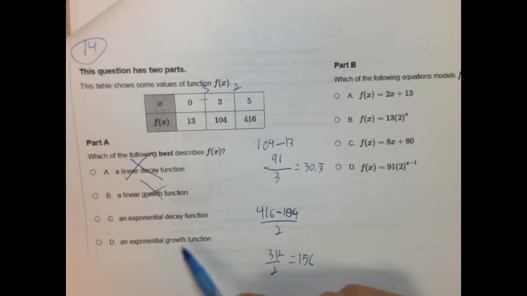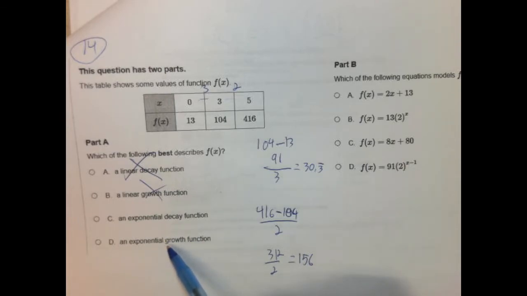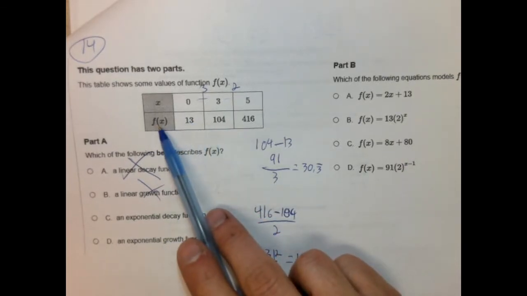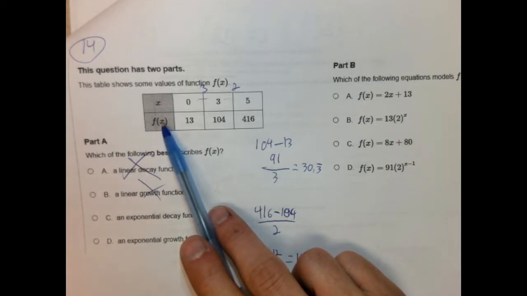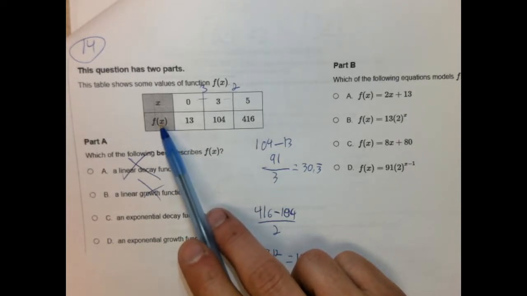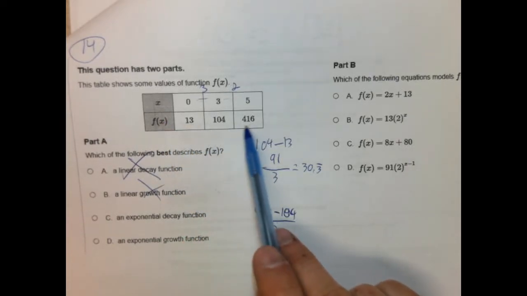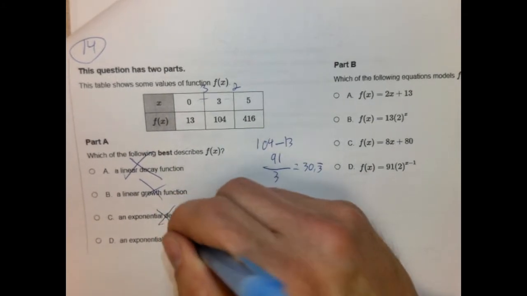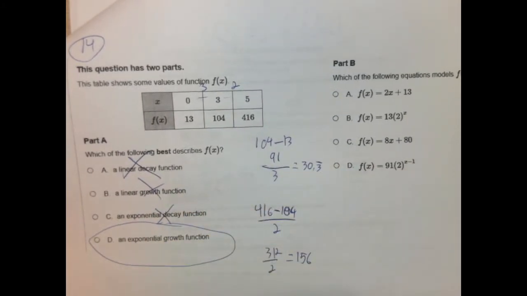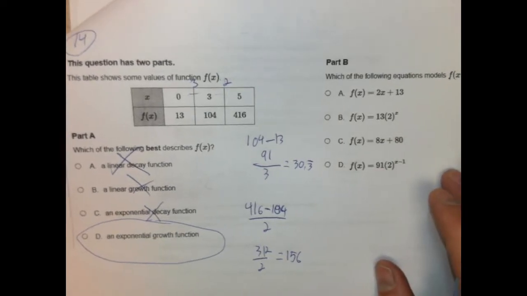That means it has to be one of these exponentials. Now, a decay means the functional value is decreasing over time, and growth means the functional value is increasing over time. So if you look at the functional value, which is actually the y, but the random f of x, which is fine, it's increasing. So clearly, it's an exponential growth. Okay, not too bad.